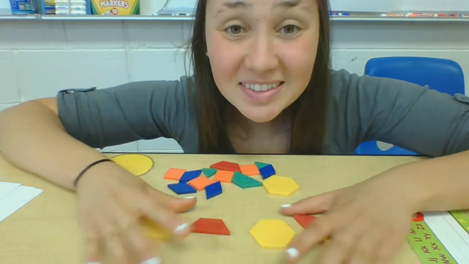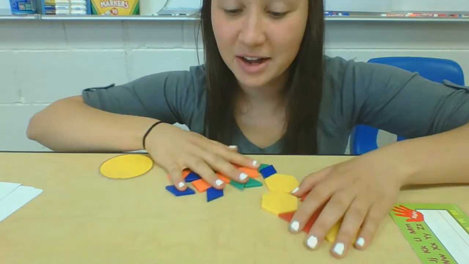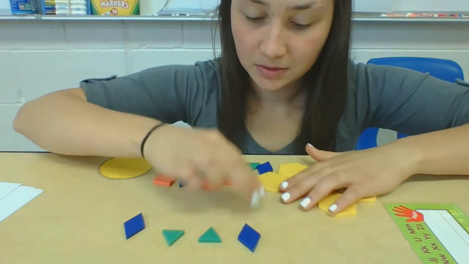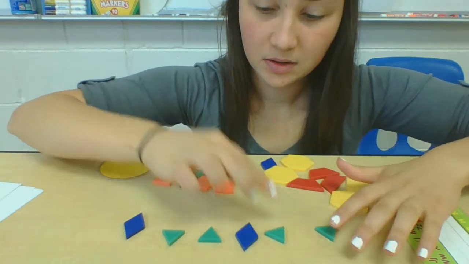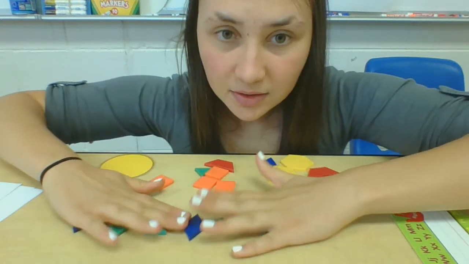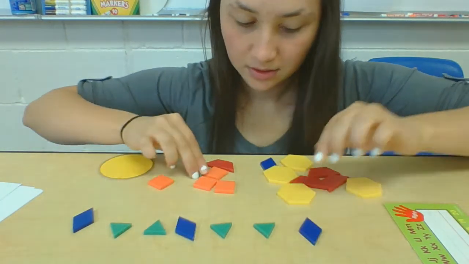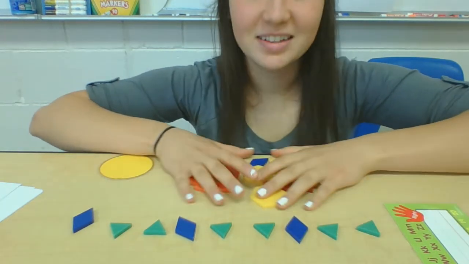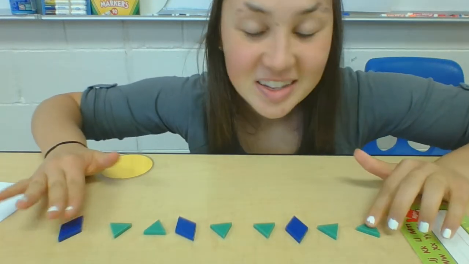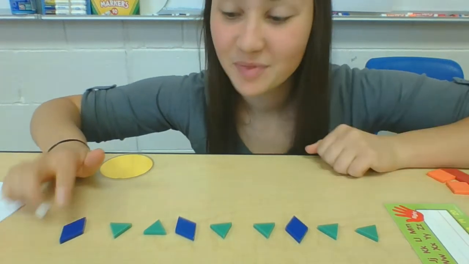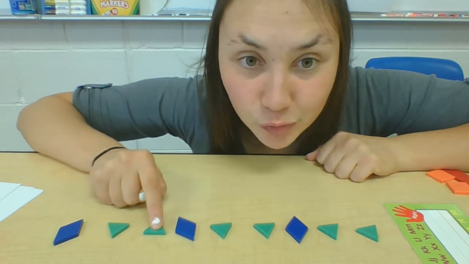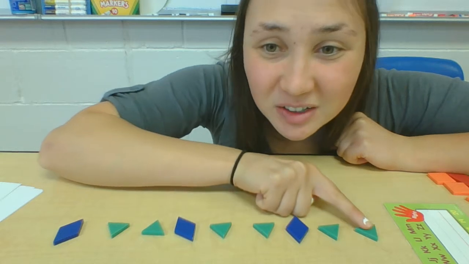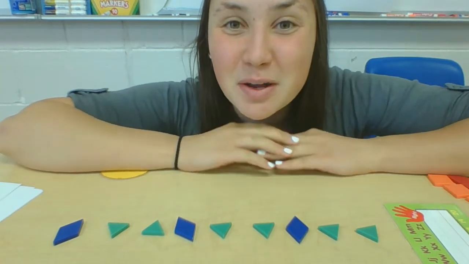So let's look at another kind of pattern. See if you can pick out what's different about this one. Here is our next kind of pattern. Say the colors with me for this one. Blue, green, green, blue, green, green, blue, green, green. What do you notice that's different about this one?